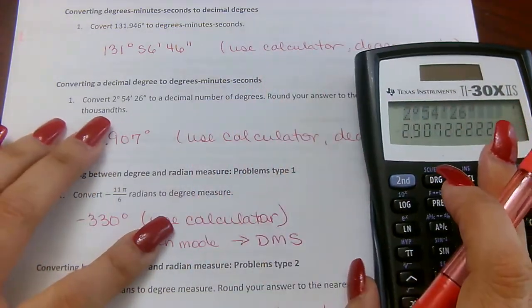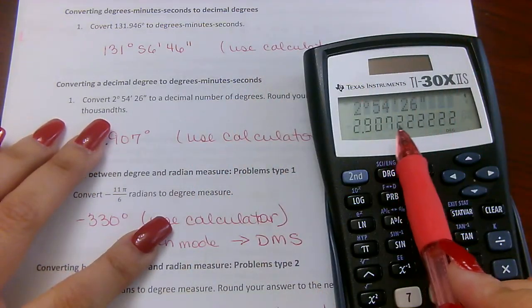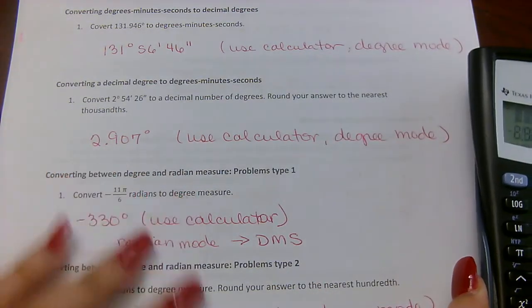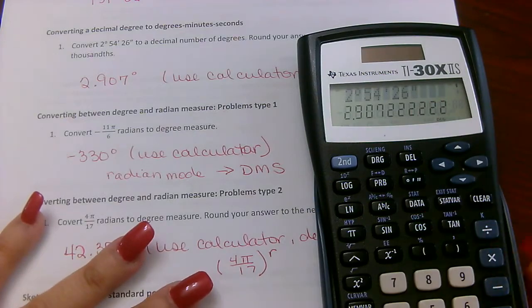Here it says round to the thousandth, so you're doing 3 decimal places. Since this is a 2, this stays at a 7. Right? Use the calculator in degree mode if you're using this calculator.